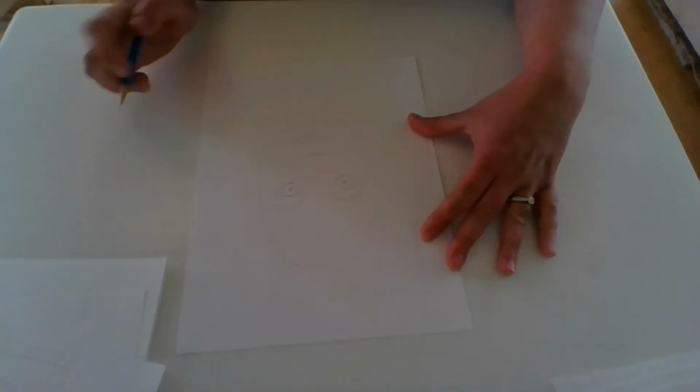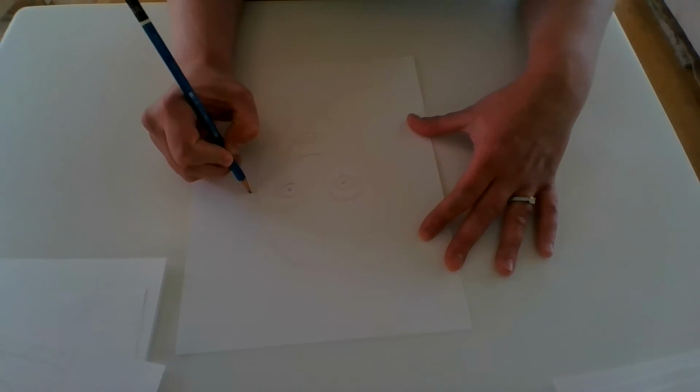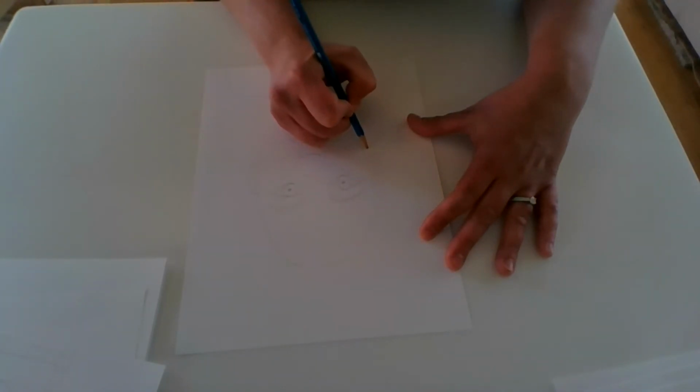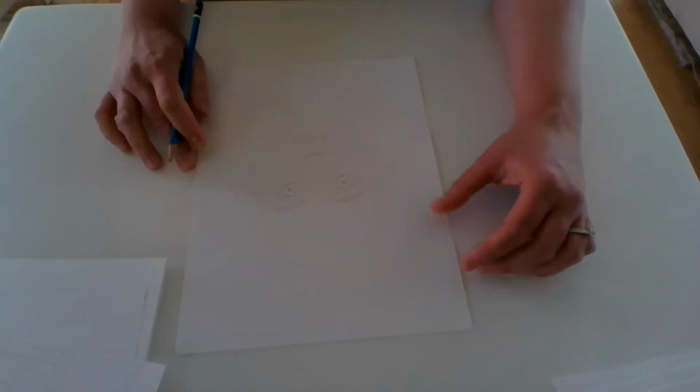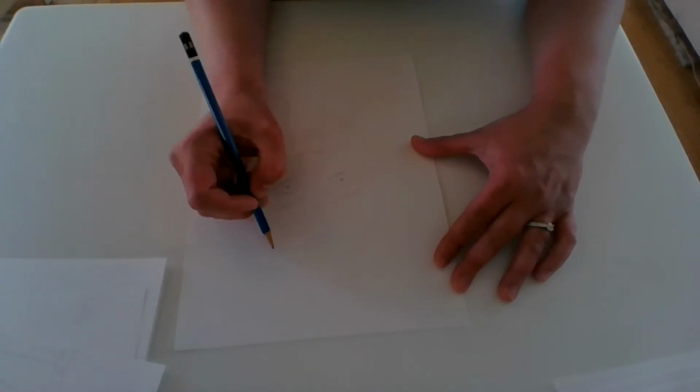Now I'm going to draw my ears. Most people's ears, the top lines up with the middle of their eye and the bottom lines up with their nose. So that'll help to guide me. I am going quick, but you're probably going to be a little slower because you don't have as much practice as me. Then I'm going to draw the hair.